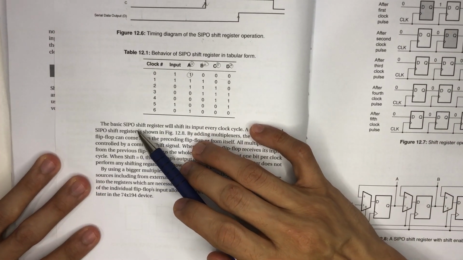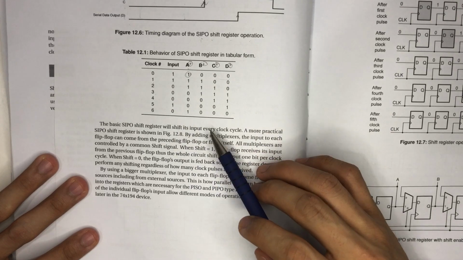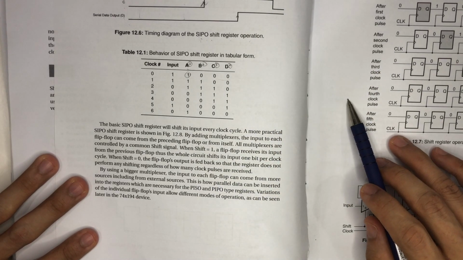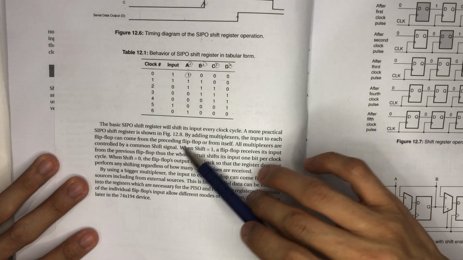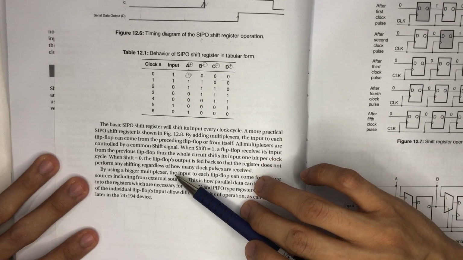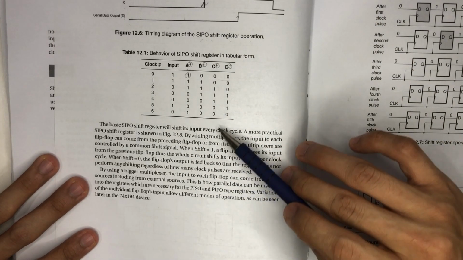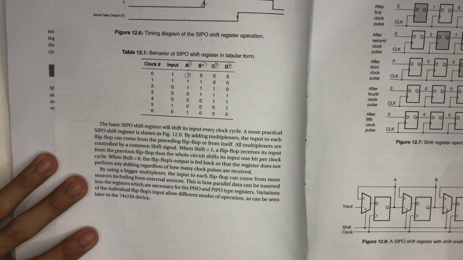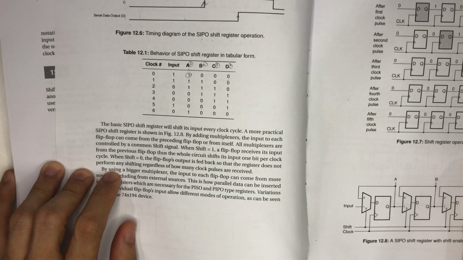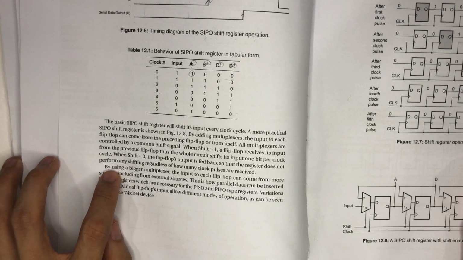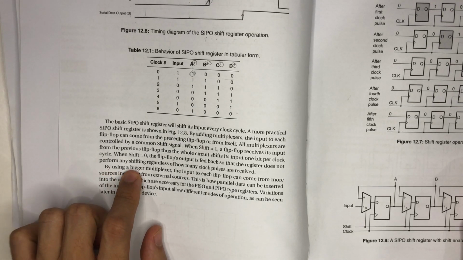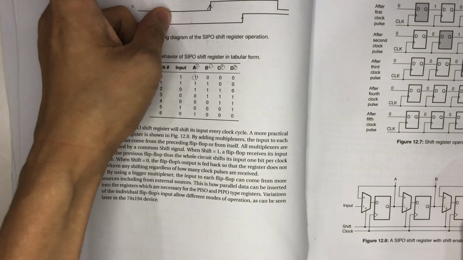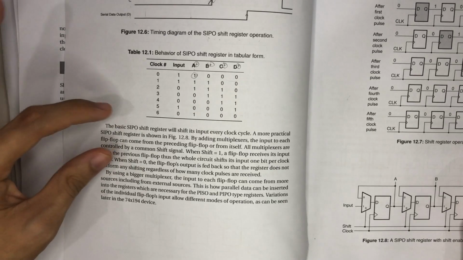The basic SIPO shift register will shift its input every clock cycle. This is just like what I explained. So this one is actually the same as what I explained. I already explained it in my own sentence, so you can replay my explanation. It is actually about this one.